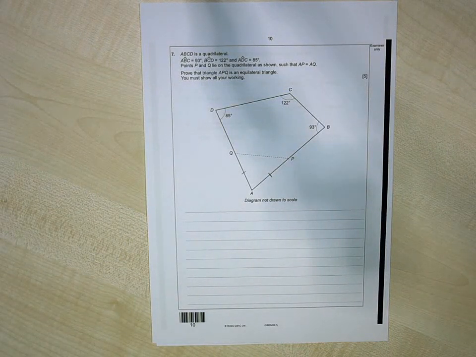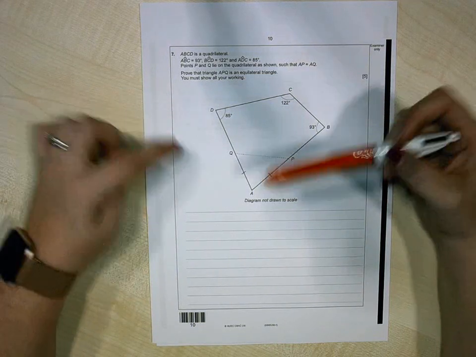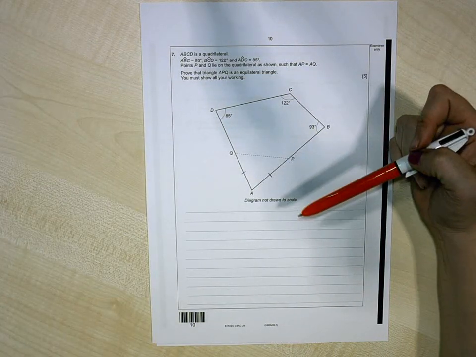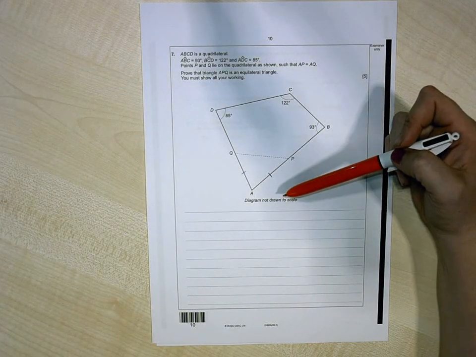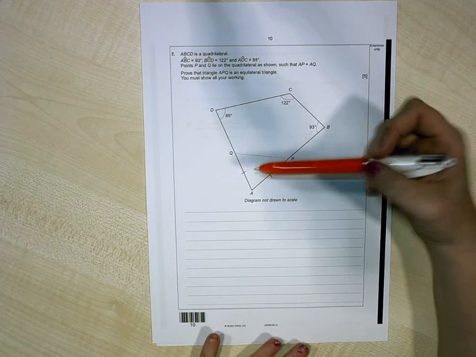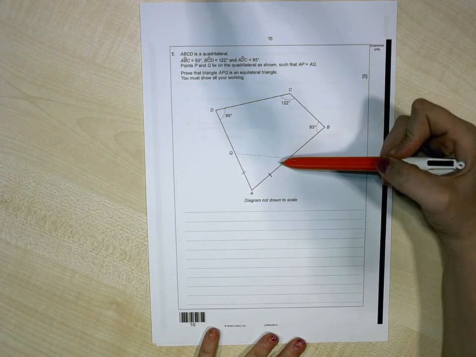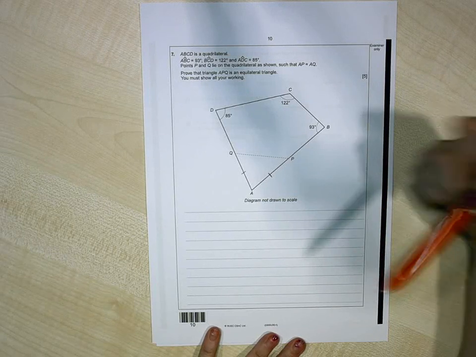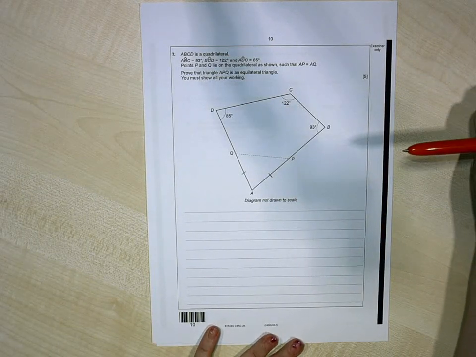Okay? We have to prove that is an equilateral triangle. So we want that these three are the same. So in an equilateral triangle, what we need to have is that each of these are 60 degrees, because that's the only option for an equilateral triangle.